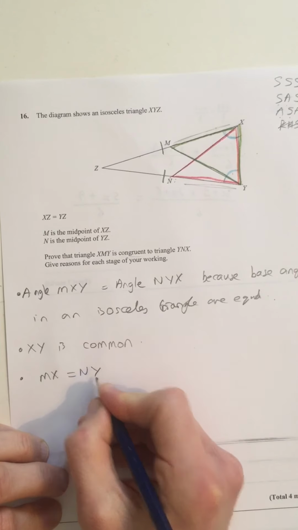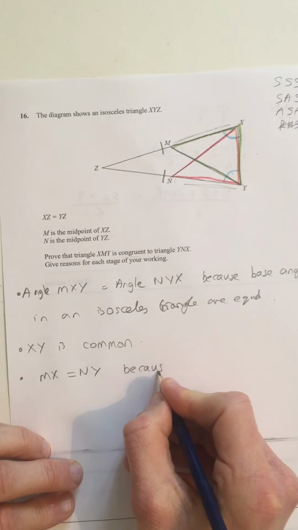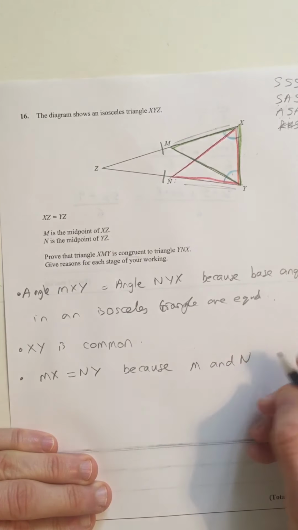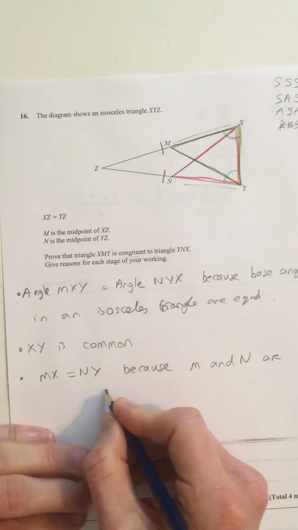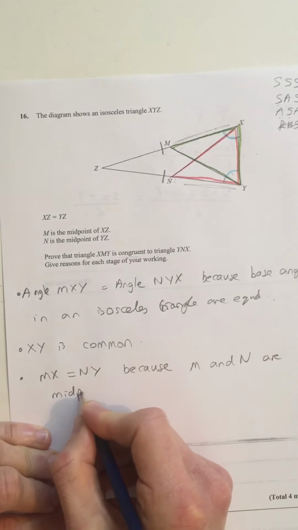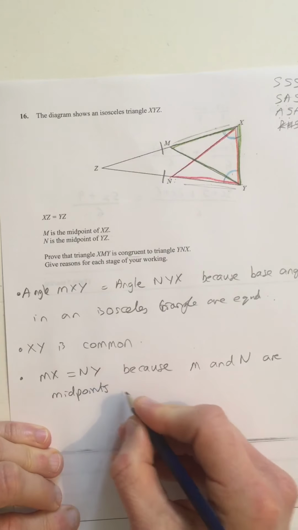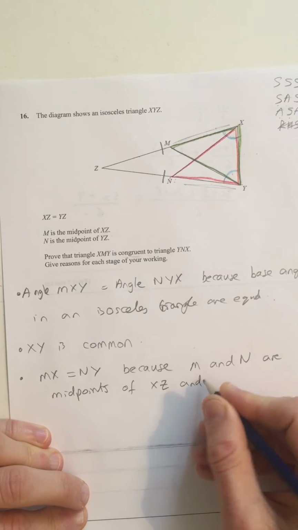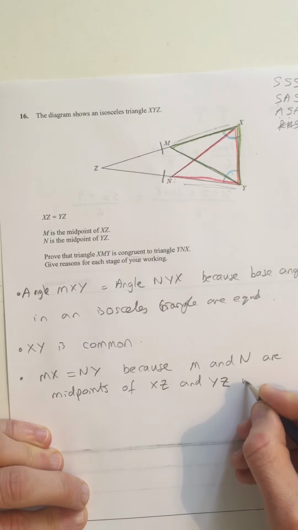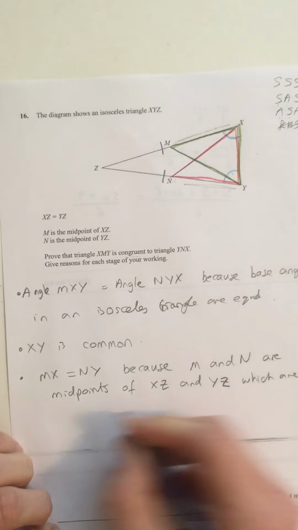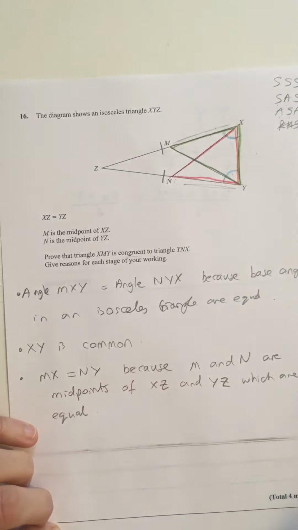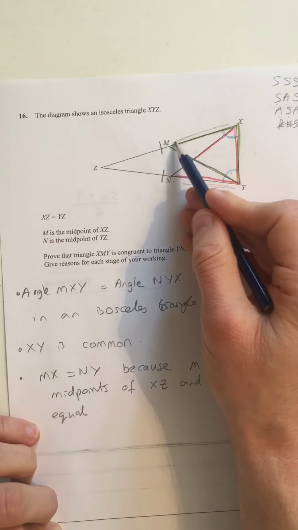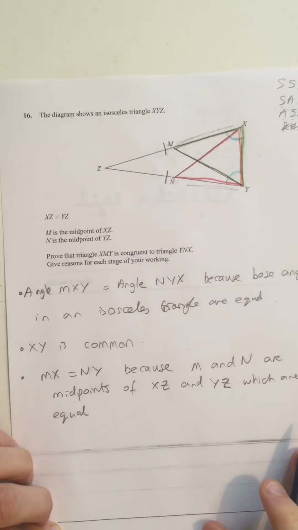MX equals NY because M and N are the midpoints of XZ and YZ, which are equal. So if these are both the midpoints of 2 sides that are equal, then that must mean that these 2 are equal. And there we go, we've done it.